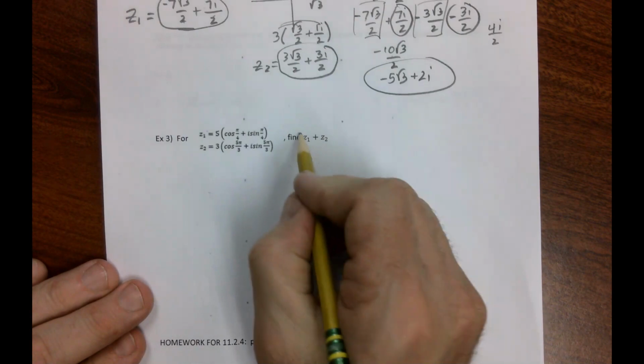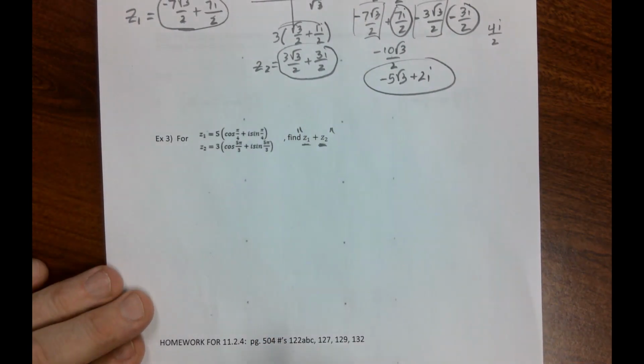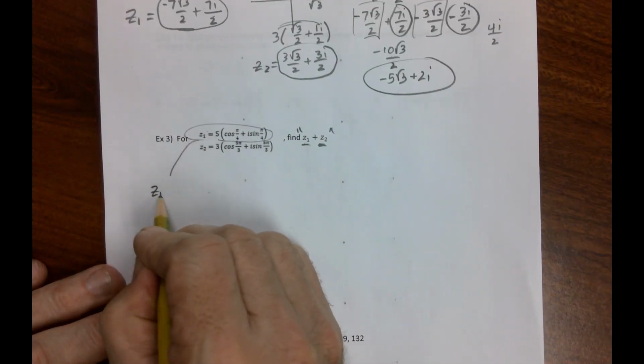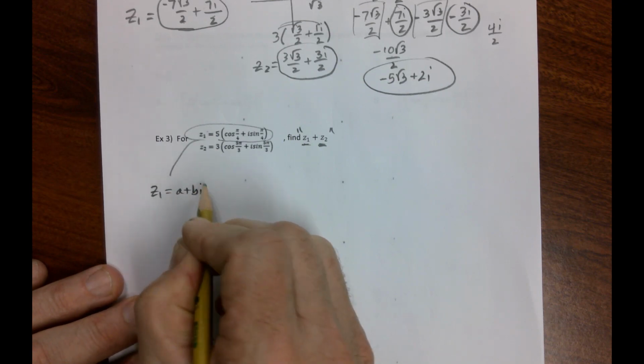Okay, last sample problem for this section. But now they're saying, all right, find them, then add them. Okay, let's attack. So first of all, we take this one over to the side, z1, and we're going to try to put this in a plus bi form.